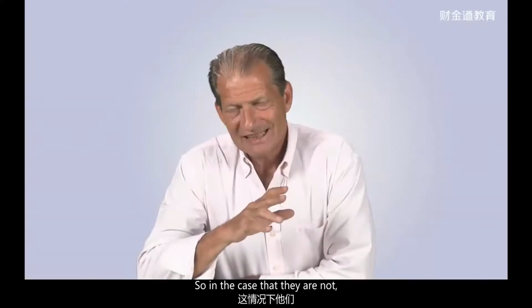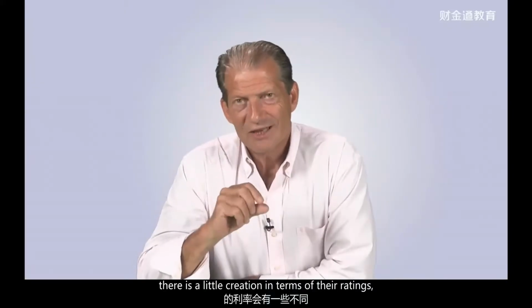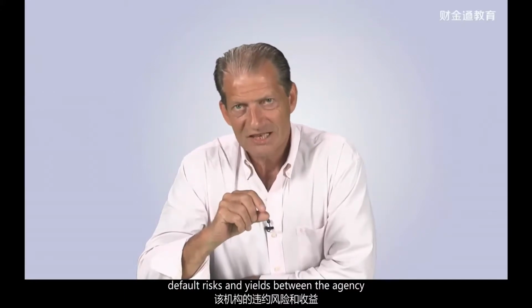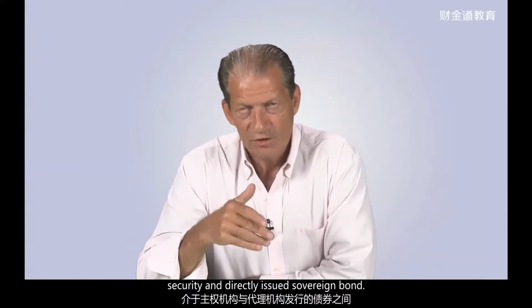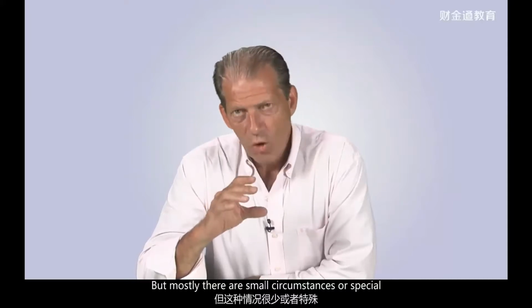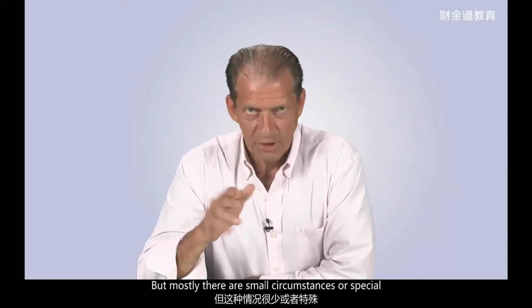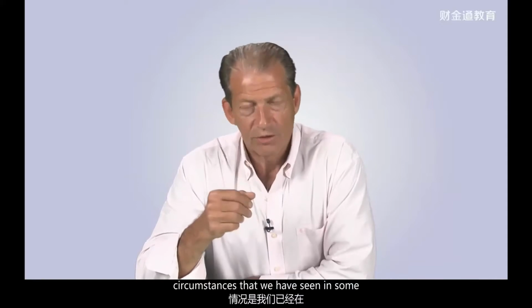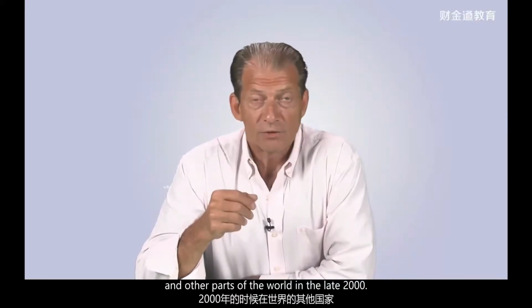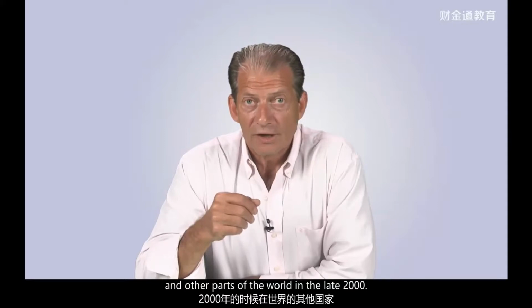So in the case that they're not, there's a little gradation in terms of their ratings and default risks and yields between an agency security and a directly issued sovereign bond, but mostly those are small unless there's special circumstances, as we've seen with some of the mortgage bonds in the U.S. and other parts of the world in the late 2000s.